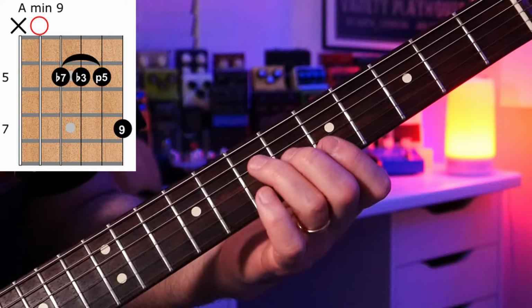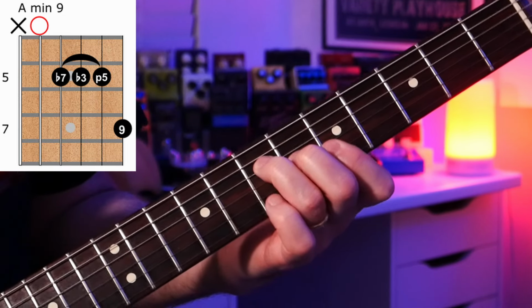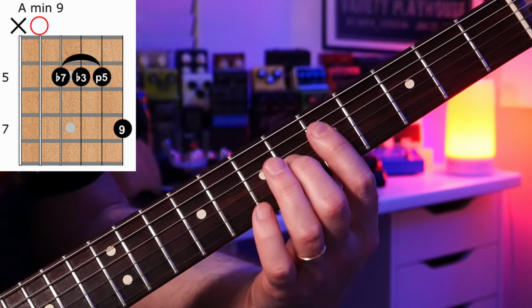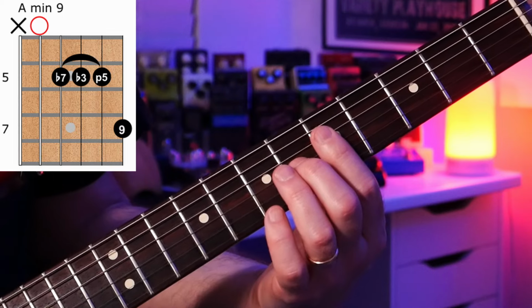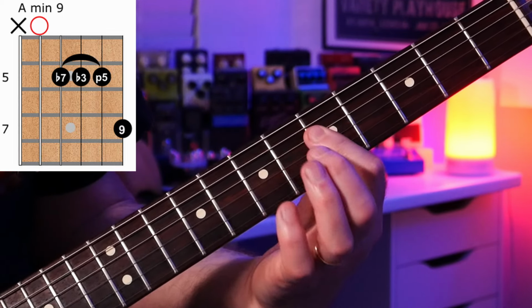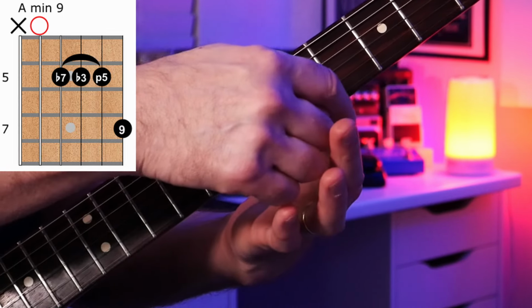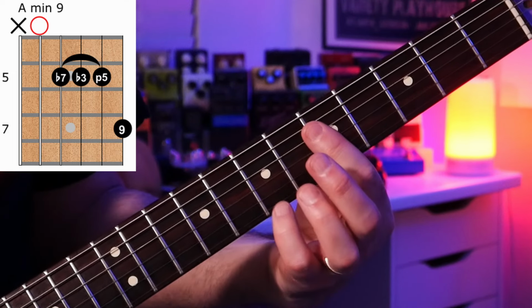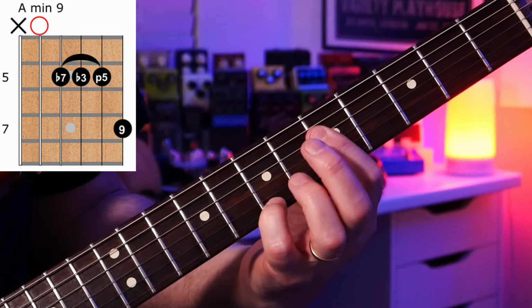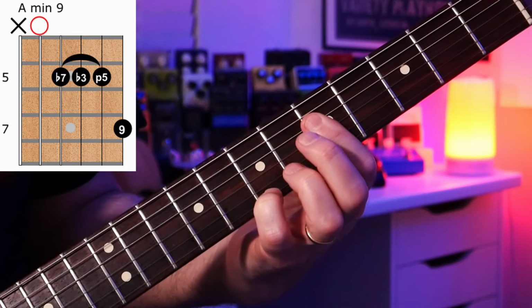So what we're going to do is take our major triad. We're going to lower the first A down 2 frets to the dominant 7th. We'll lower the 3rd down 1 to the minor 3rd. We'll keep the 5th the same. And now we'll take the A that's on the top string and put our pinky 2 frets up so we grab that 9. And I'll play the open A string as well, to make it sound nice and full.